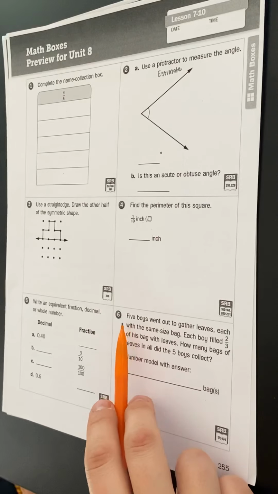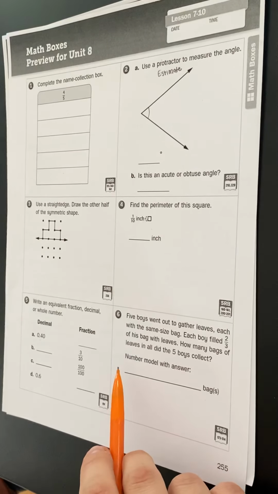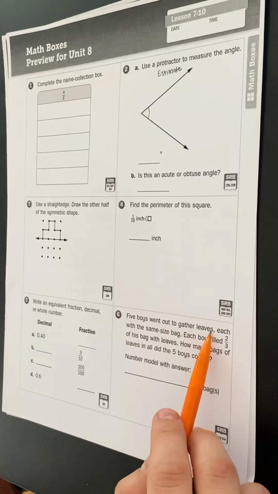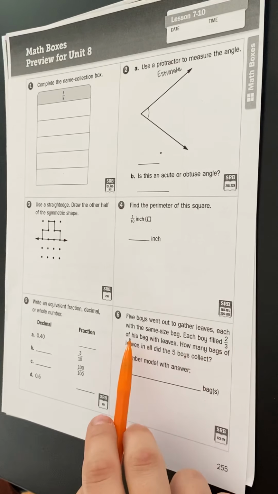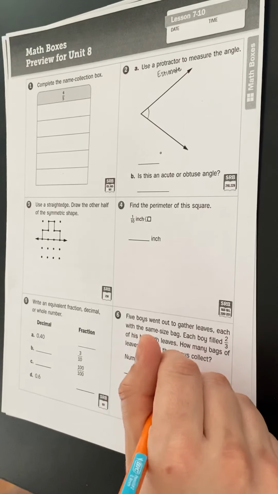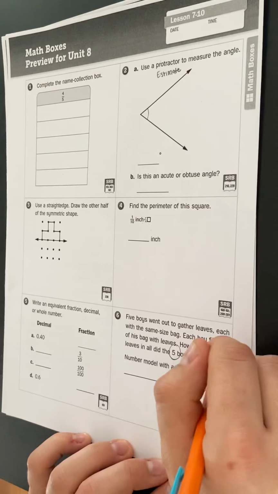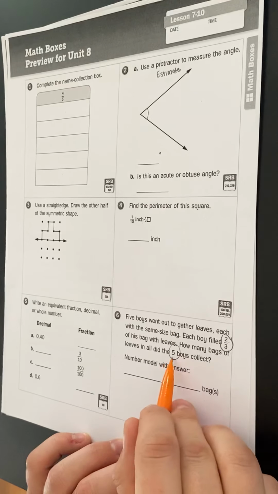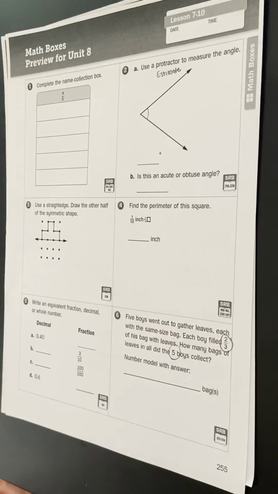Number 6 is a story problem, and it looks like you're going to have to do a little bit of multiplication. 5 boys went out to gather leaves, each with the same size bag. Each boy filled 2/3 of his bag with leaves. How many bags of leaves did all 5 boys collect? If each collected 2/3, I'm going to have to multiply 5 times 2/3 to get the number of bags.